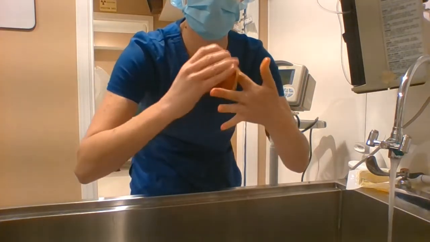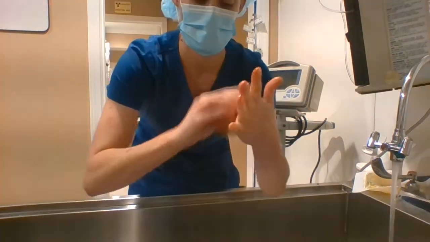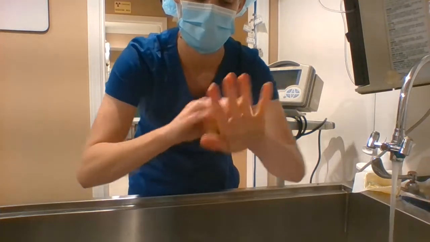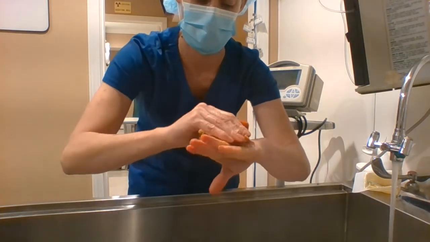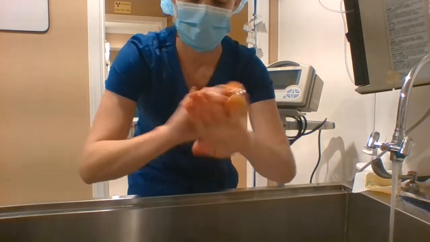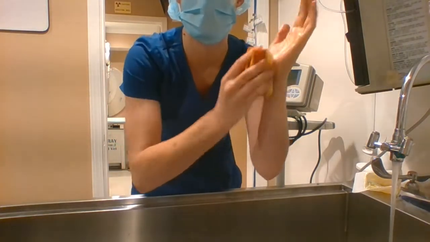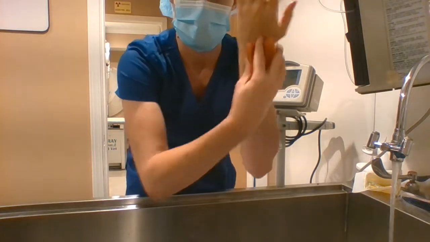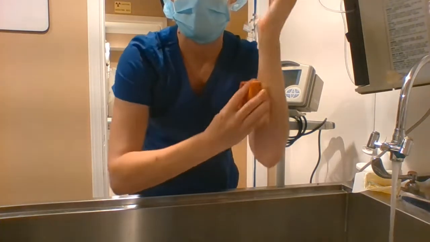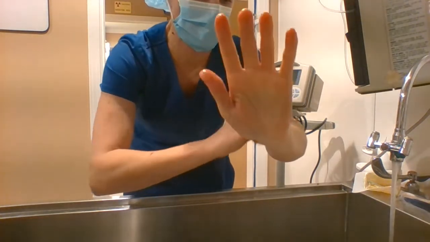Make sure I get all around my fingers. Hand real good. Other side of my hand. And then work my way down my wrist, with my elbow.